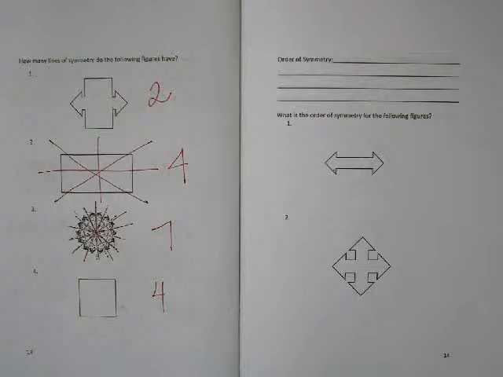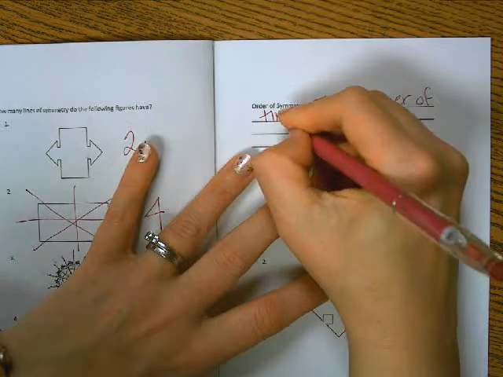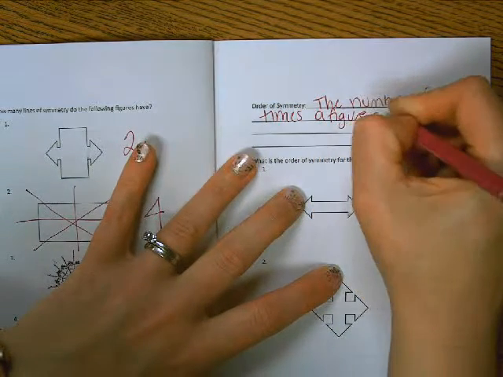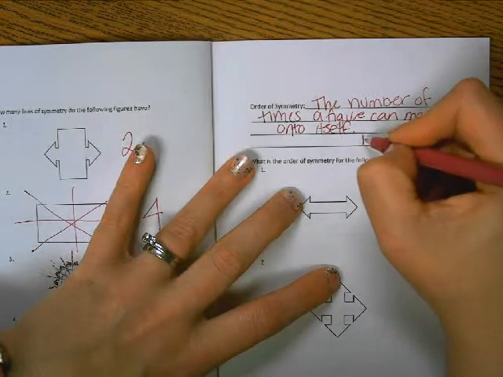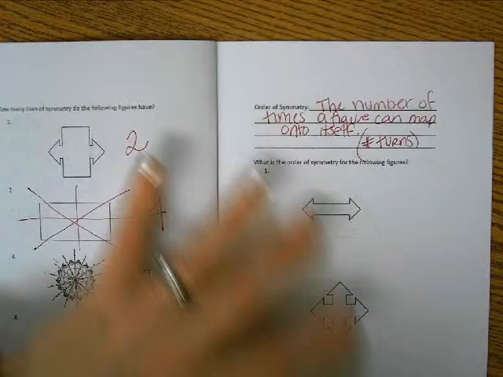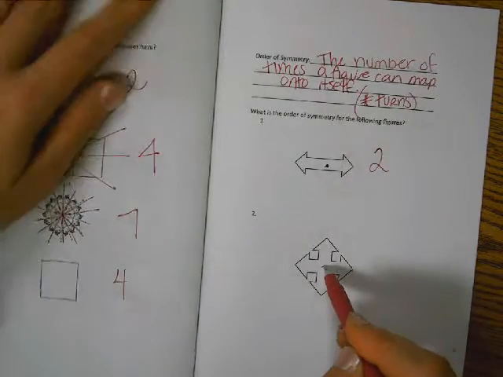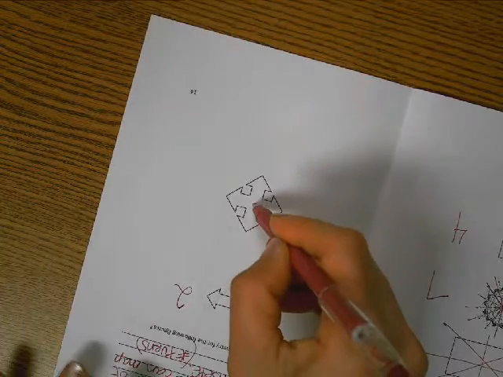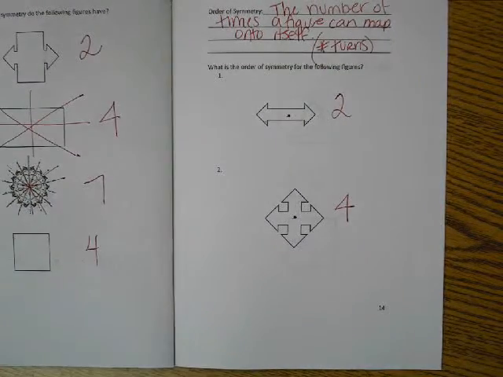Okay. The order of symmetry is the number of times a figure can map onto itself. So the number of turns. Okay? So on this one, if I rotated it, it looks the same if my paper is upside down, and then it looks the same again. So 2 turns. That's the order. This one, if I rotate it, it looks the same. 1, 2, 3. So 4 turns to get back to its original, okay? Where it looks exactly the same.